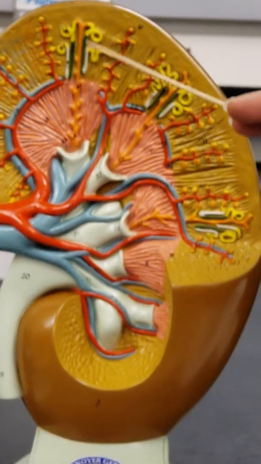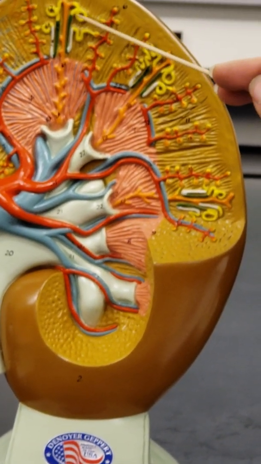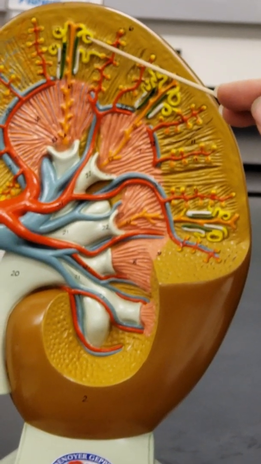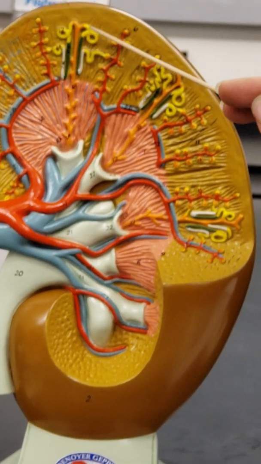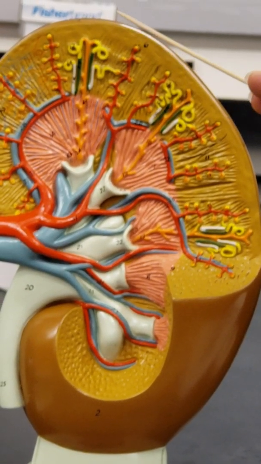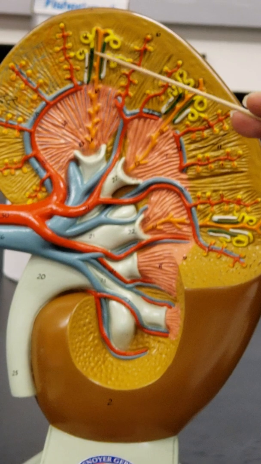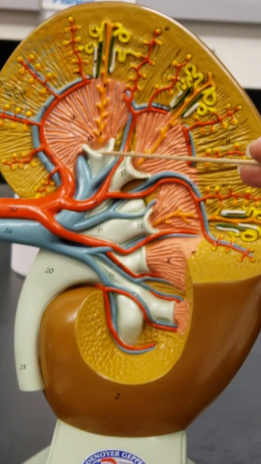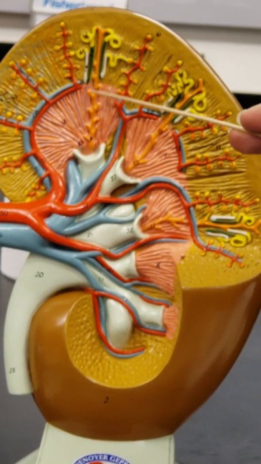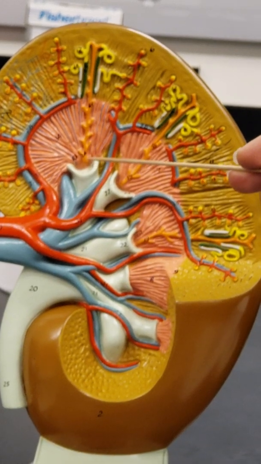Yep, that is on there. The loop of Henle. And then the distal convoluted tubules are right here. And then you have your collecting duct, which goes down into the center. So the orange part here, that's the collecting duct.